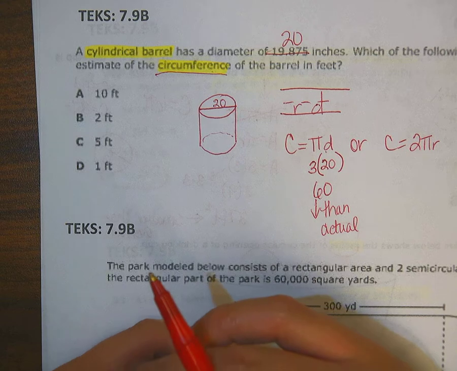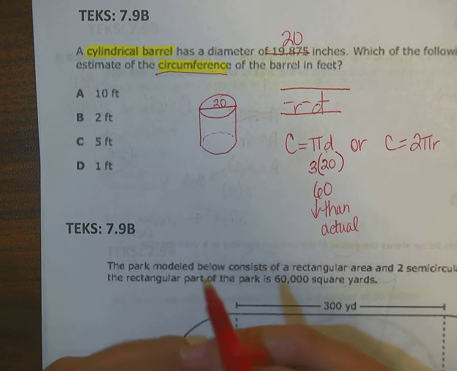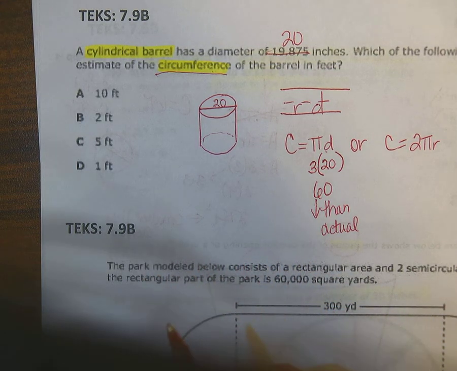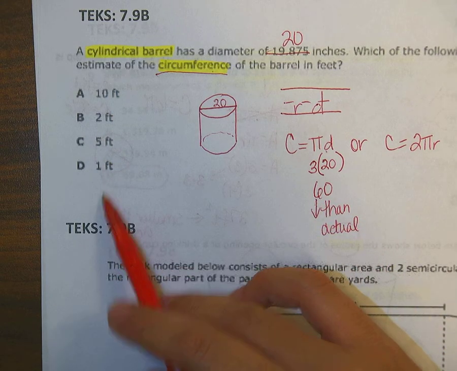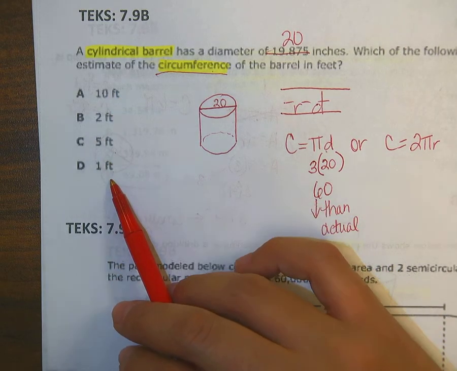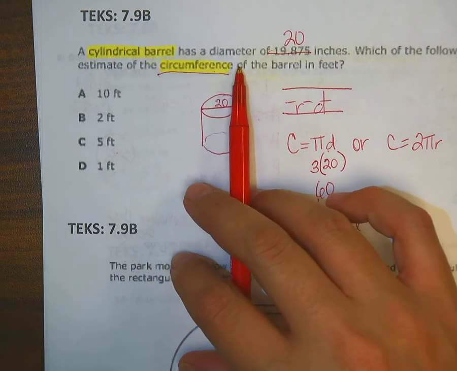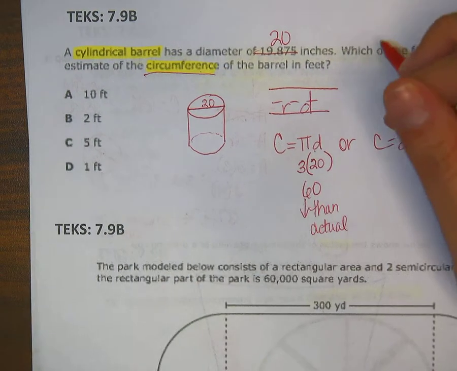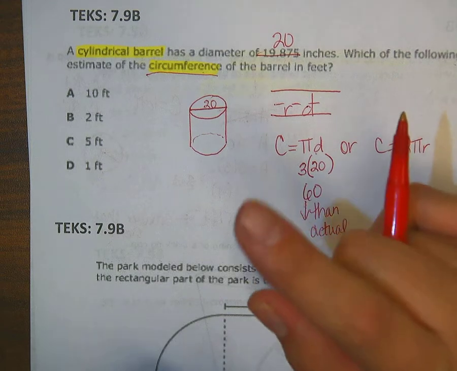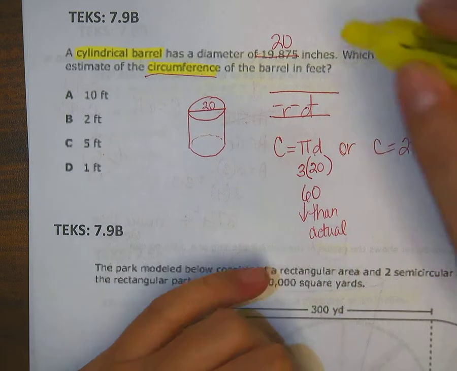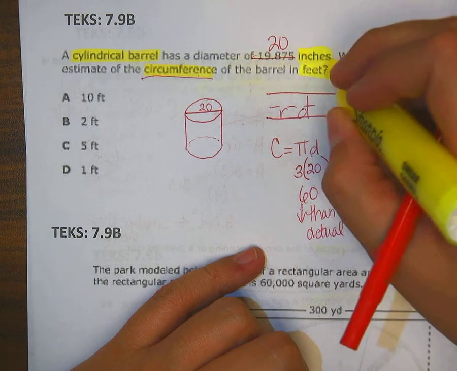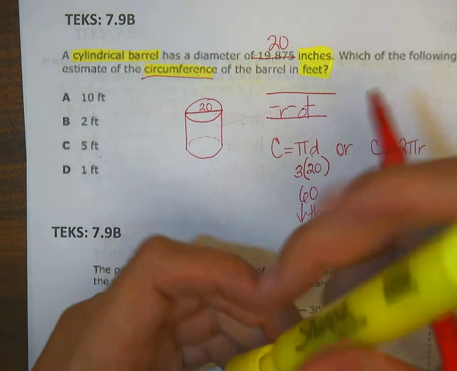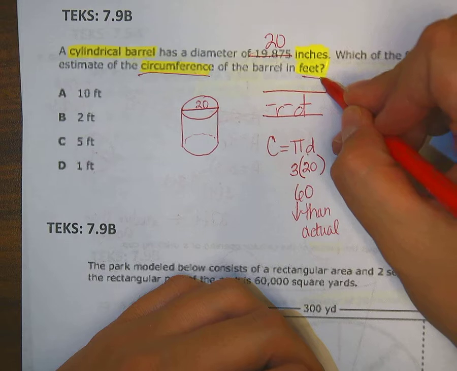Uh-oh, something went wrong. What did I do? Because these are really much smaller. Well, let's double check. Oh man, look at that. Now, this is why you read and reread. This says it's measured in inches, and it wants to know, of course, the circumference in feet.